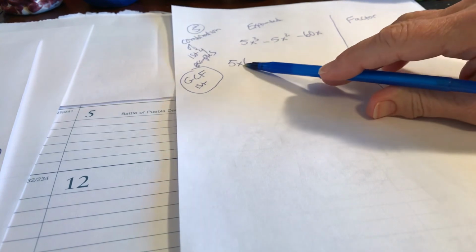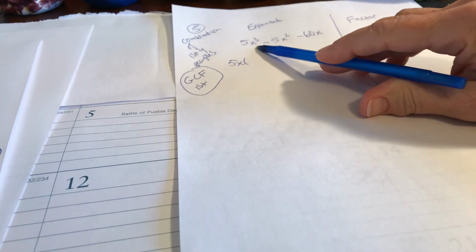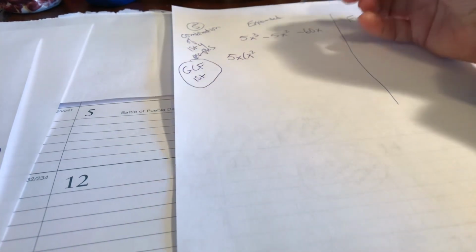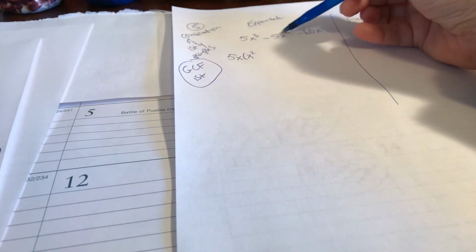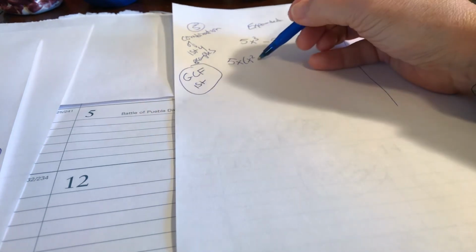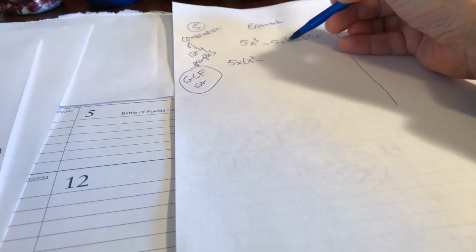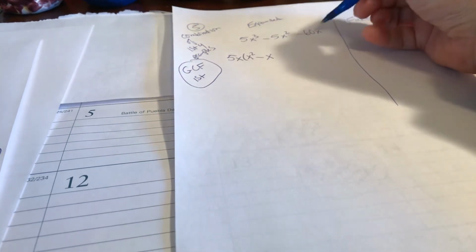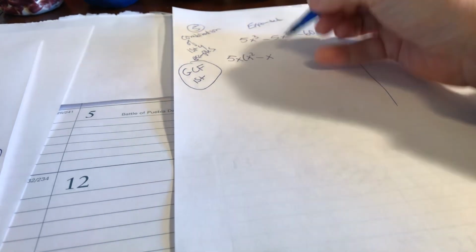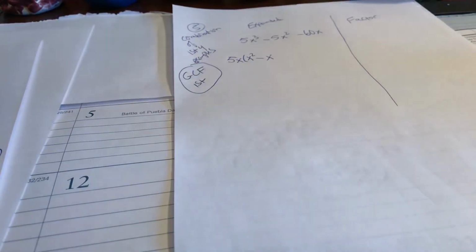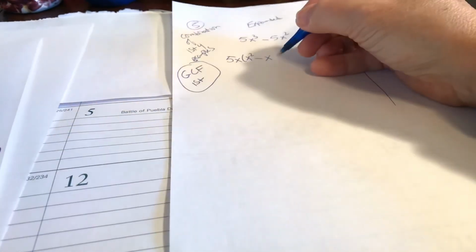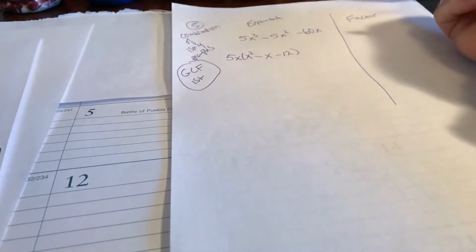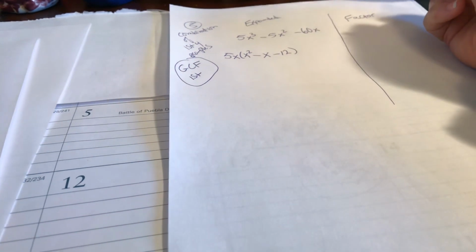Divided by 5 is 1. Dividing by x will leave you with x squared. Don't forget the negative sign here. A negative 5 divided by 5 is a negative 1. X squared divided by x is x. Negative 60 divided by 5 is a negative 12. Okay, you aren't finished in this one.